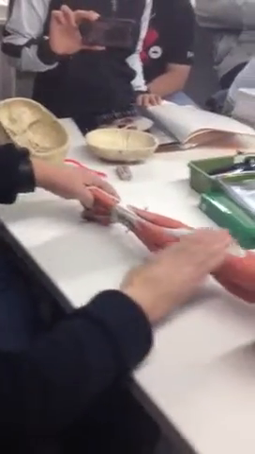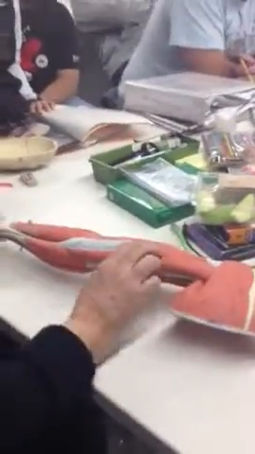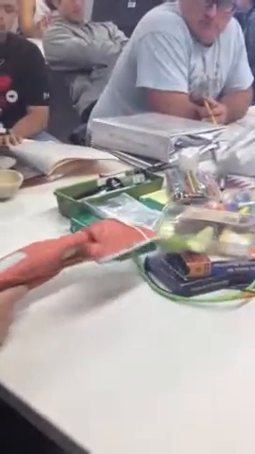And what would this be? Triceps brachii. What does it insert into?